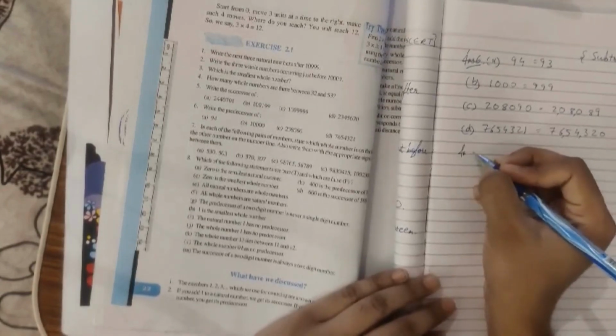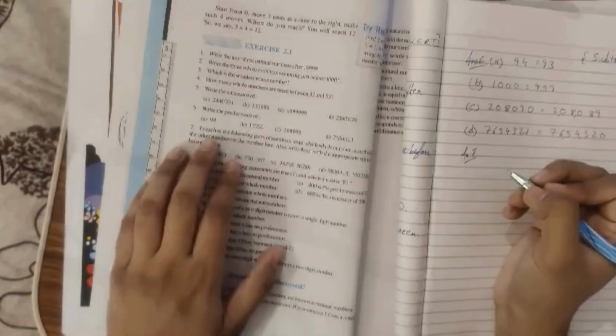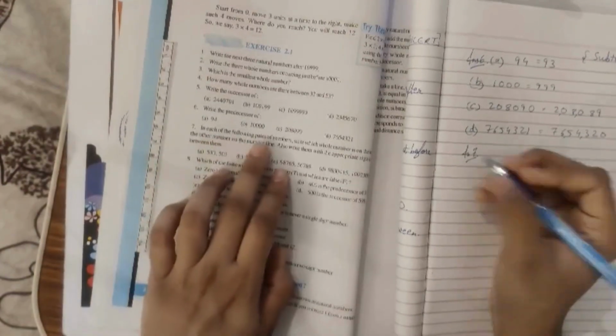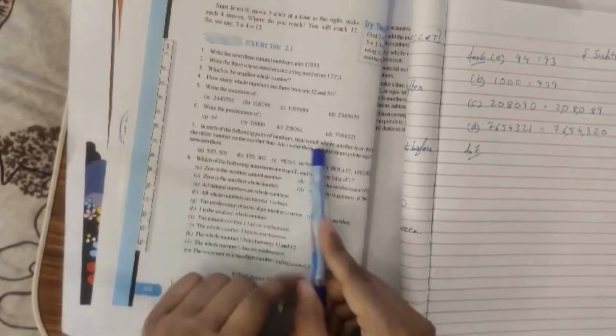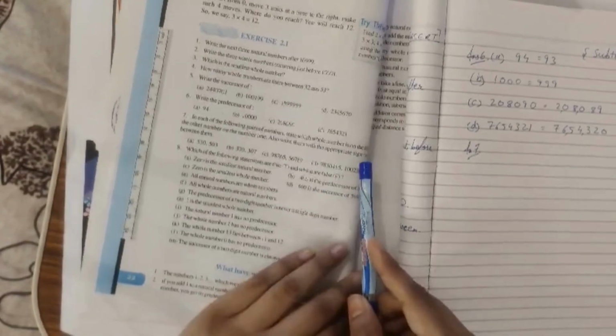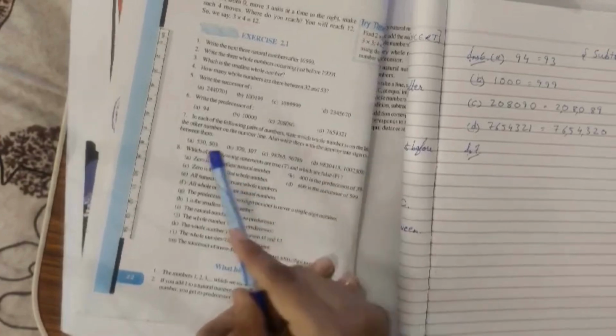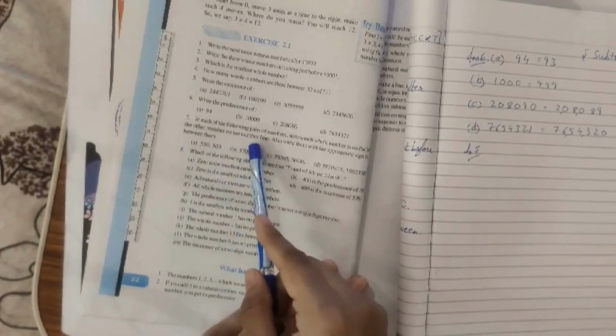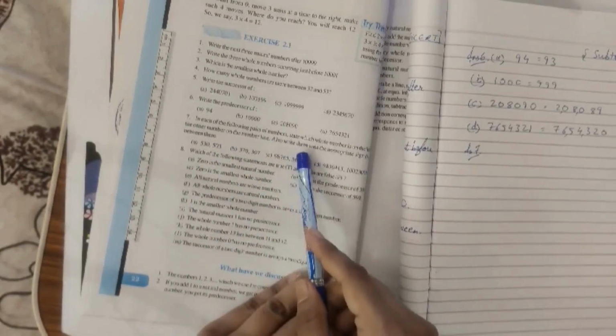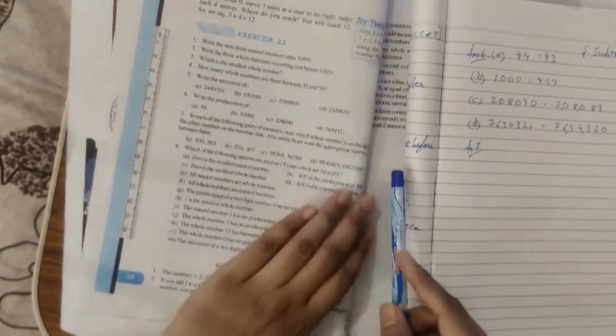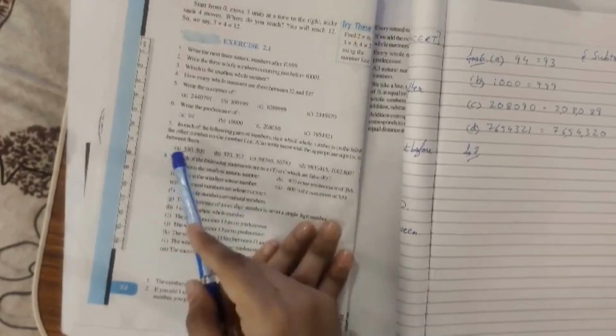Now we will see solution 7. In each of the following pairs of numbers, state which whole number is on the left of the other number on the number line. Also write them with appropriate signs, greater or lesser, between them.